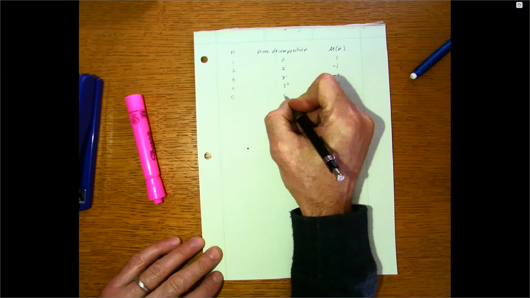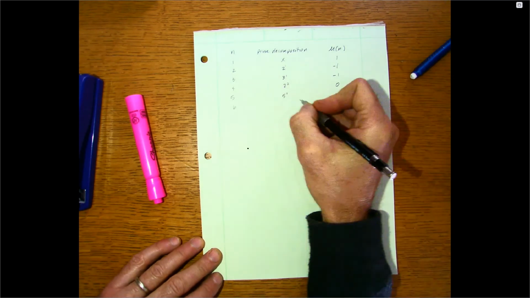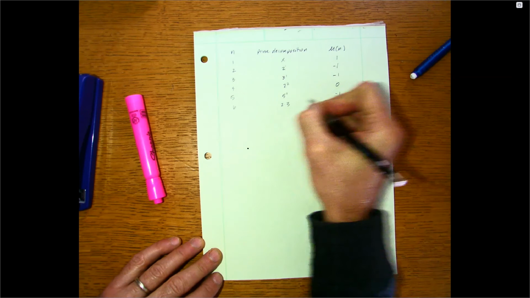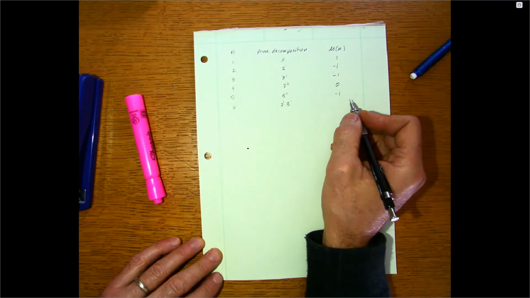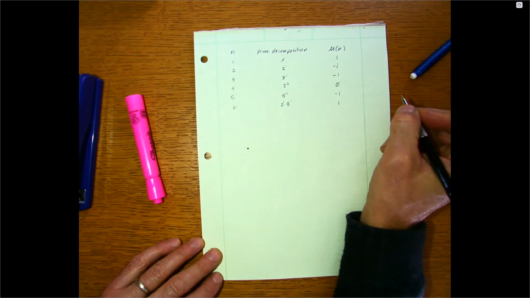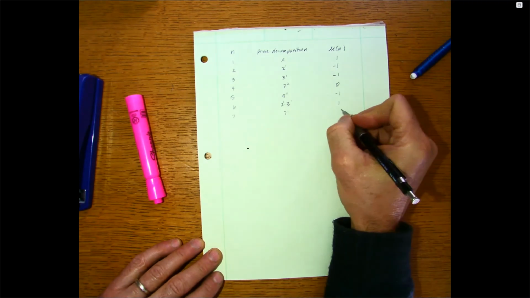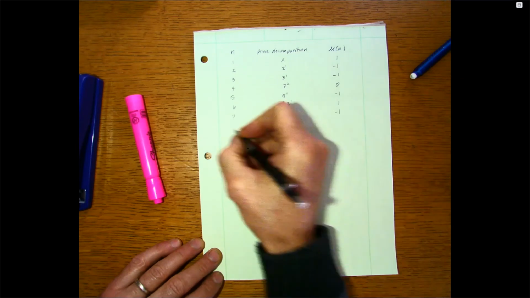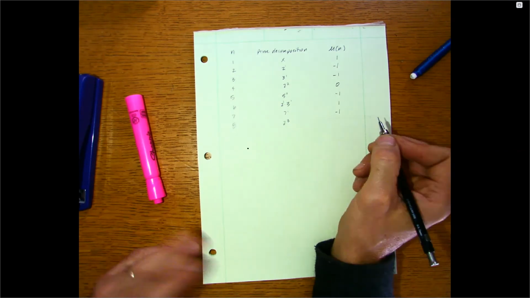5, of course, is just 5 to the first, so it'd be negative 1. 6 is 2 times 3, each to the first power, so no square divides it, but we raise negative 1 to the 1 plus 1, or 2 power, so you get a 1 there. 7 is just 7 to the first, so it's negative 1. 8 is going to be 2 to the third, but some p squared does divide 8.